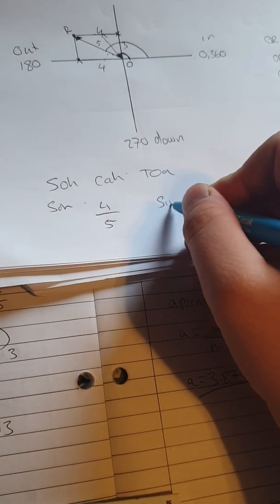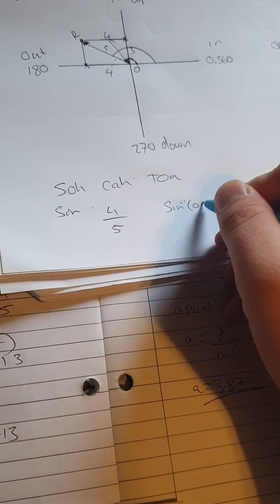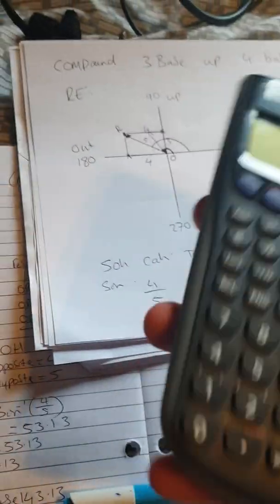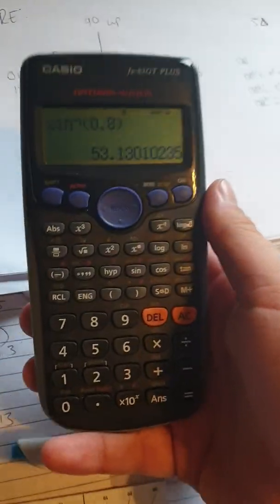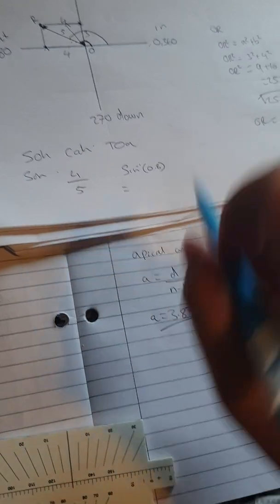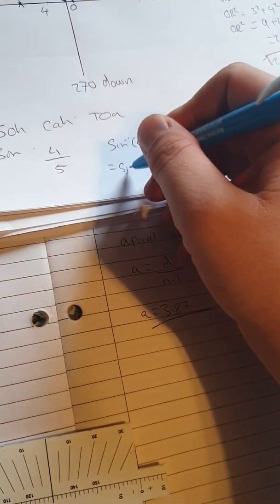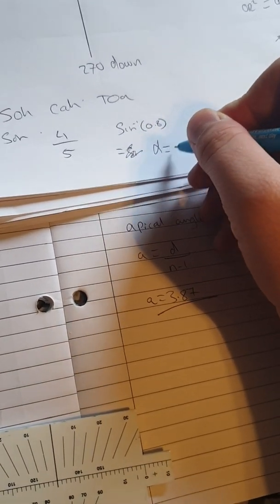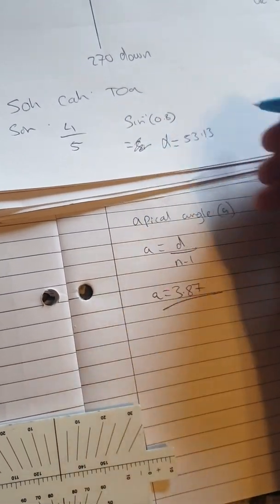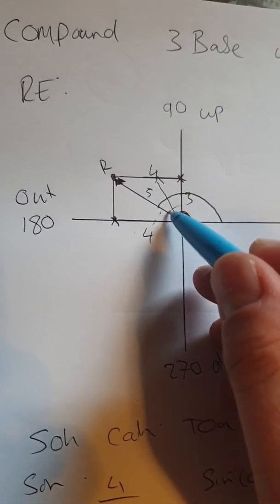So you're going to do inverse sine of 0.8 to find that little angle there. So we're going to do that. Where is my sine? There it is. Which gives you 53.13 degrees. So that angle, if we call it alpha, equals 53.13 degrees. Okay, so we know this little angle in here is 53 degrees.